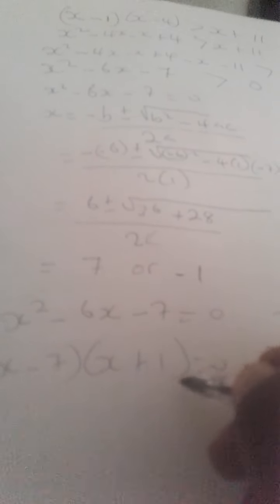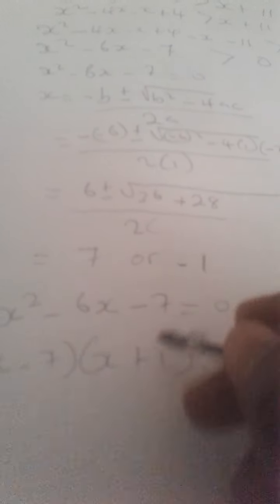So we want to get a negative sign, so we say a negative 7 and a positive 1. So it's going to be (x - 7)(x + 1), such that when you expand it, it's going to be x squared plus 1x minus 7x. So minus 7x plus 1x is going to give you minus 6x, and then minus 7 times 1 is going to give you minus 7.